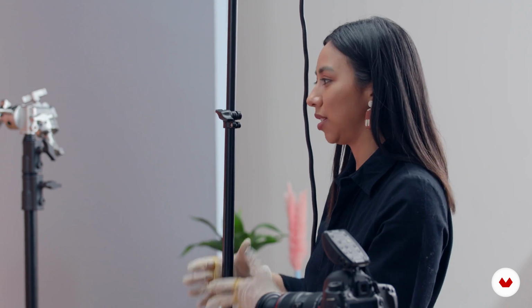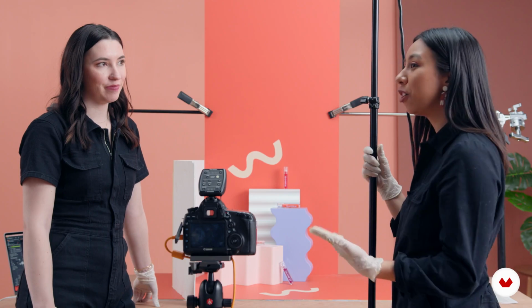So now with the white card, essentially what it's doing is that it is reflecting light back into the scene, and it's brightening up all those shadows that are being caused by the hard light.